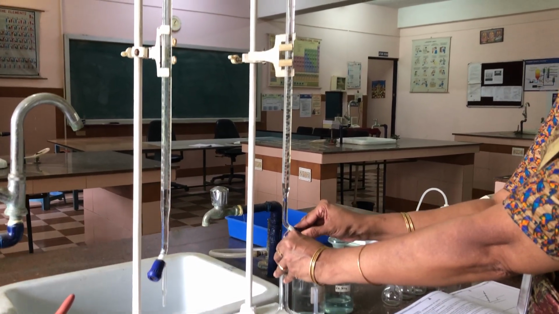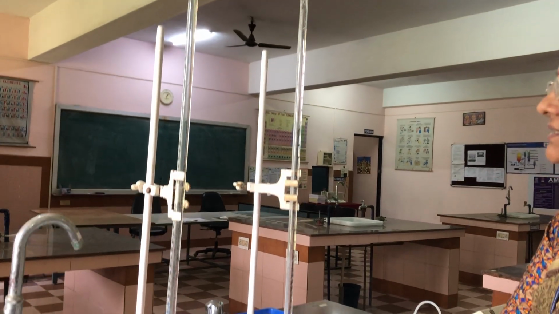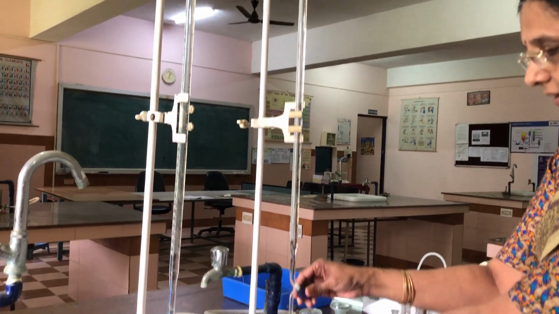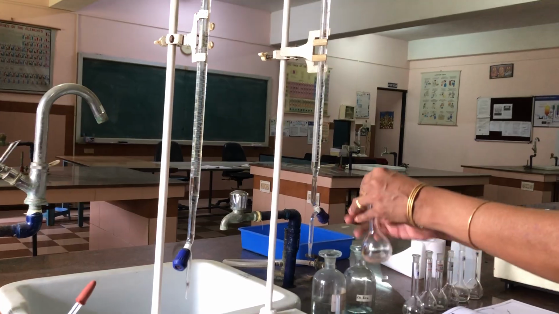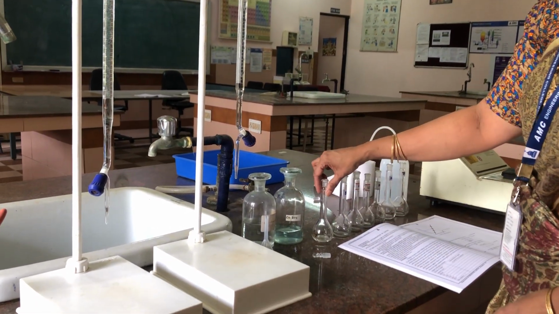Okay, so we are taking 5 ml of ammonia into this blank solution. So we are not taking copper sulfate into the blank. Okay, we are keeping it here.